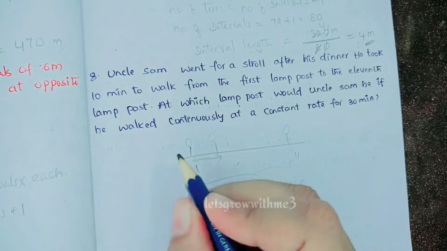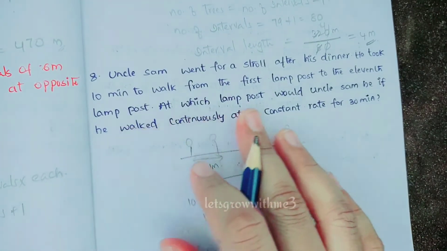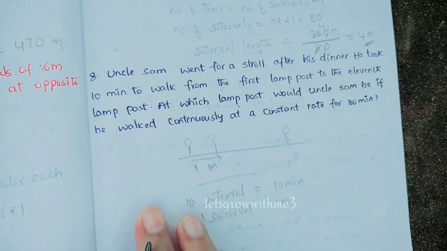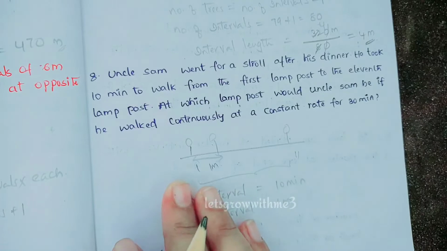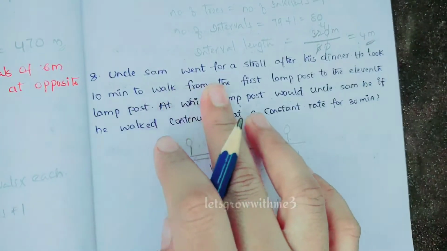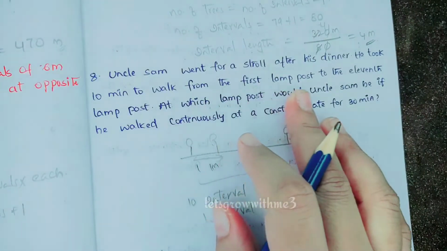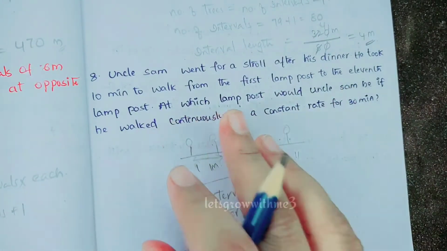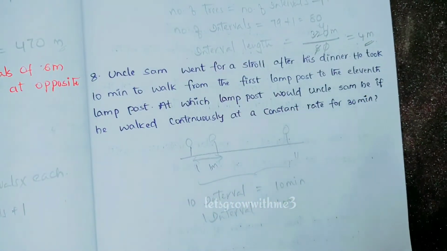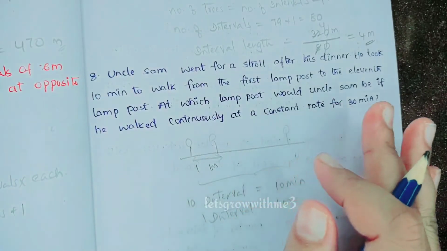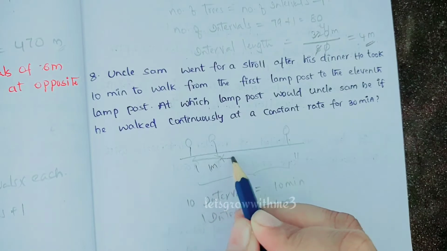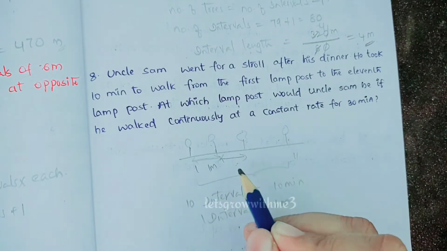Okay. So now at a constant rate of 30 minutes. So if for 10 minutes he reaches the 11th lamppost, in 30 minutes how many lamppost? So 30 minutes means how many intervals? One interval 1 minute. So 30 minutes means 30 intervals. When you are counting the number of lamppost, you need to add 1, right?